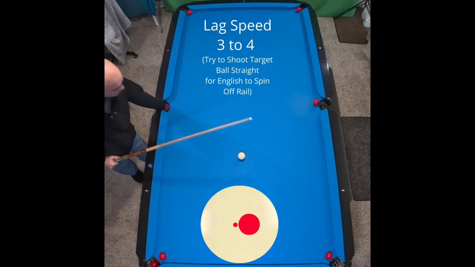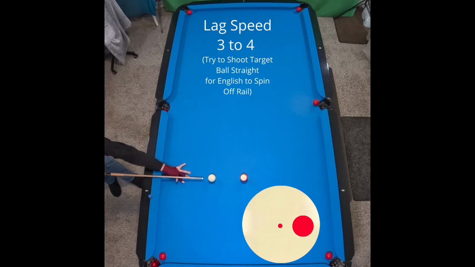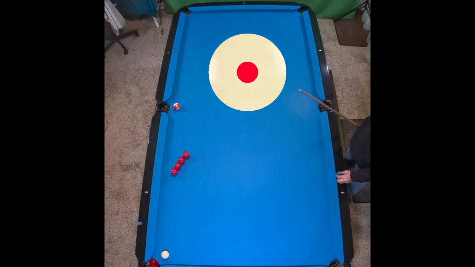And then here's that really sharp angle, and watch how much it spins when you throw that far English on the cue ball. Okay, now just a basic kick, just so you can see.